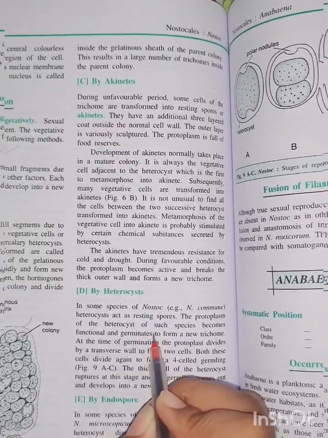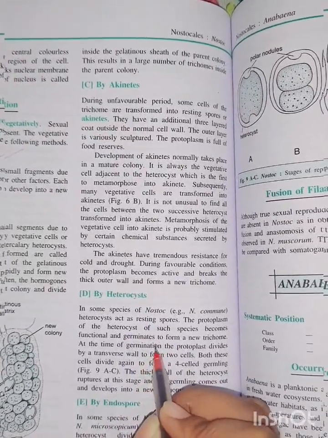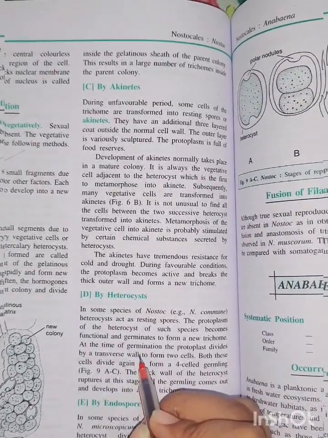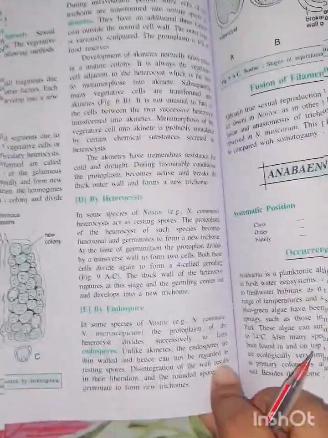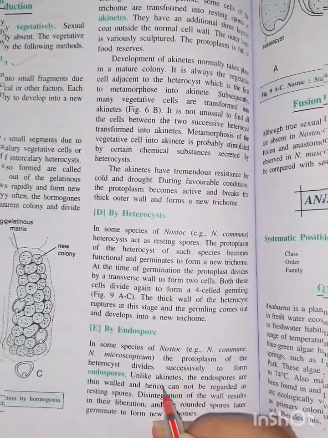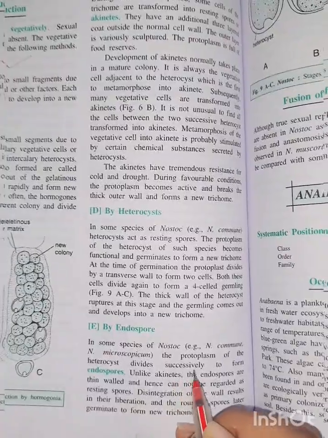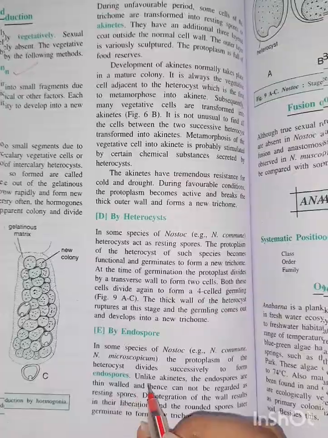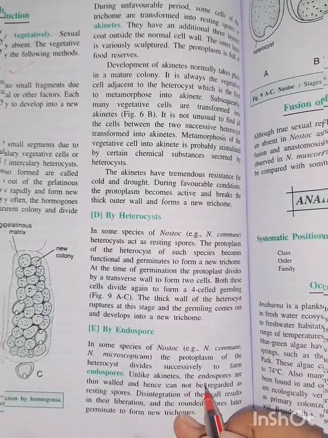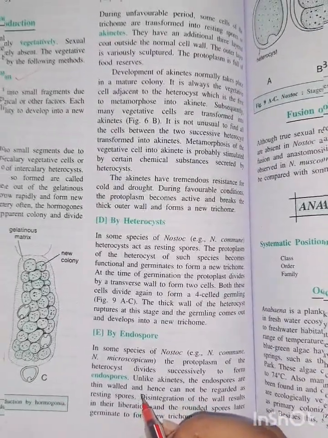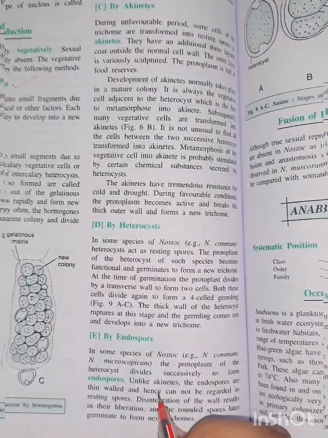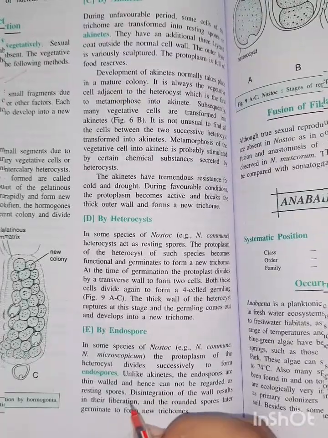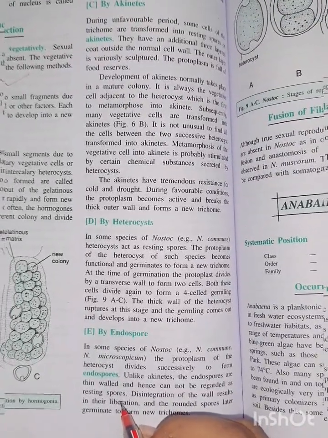Then sometimes they reproduce by heterocyst. Heterocyst acts as a resting spore. The protoplasm of the heterocyst of such species becomes functional and germinates to form a new trichome. Then by endospore formation, in some species of Nostoc, the protoplasm of the heterocyst divides successively to form endospores. Unlike akinetes, the endospores are thin-walled, but akinetes are thick-walled, hence endospores cannot be regarded as resting spores.